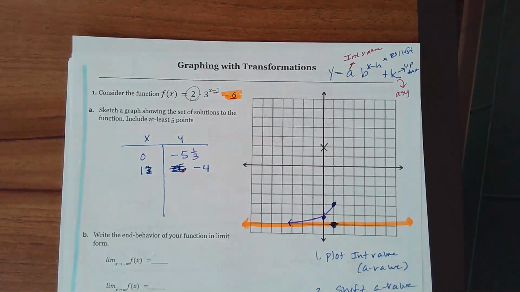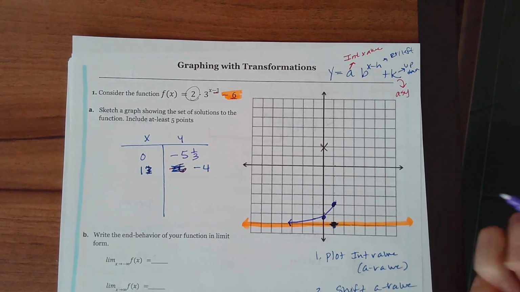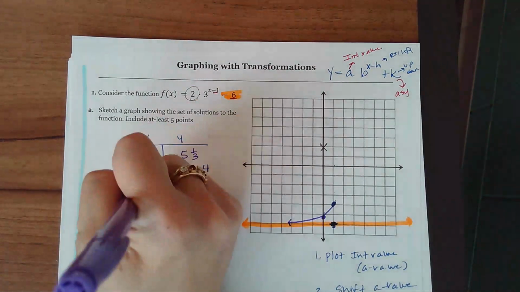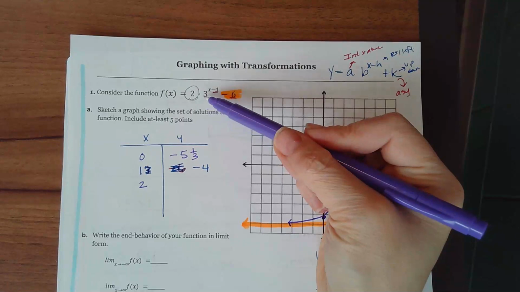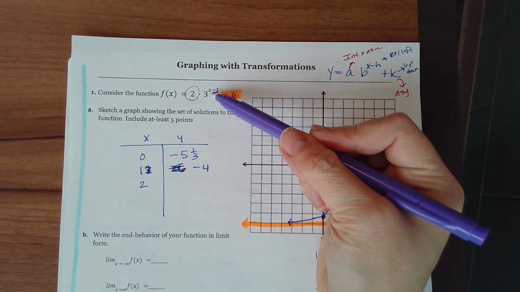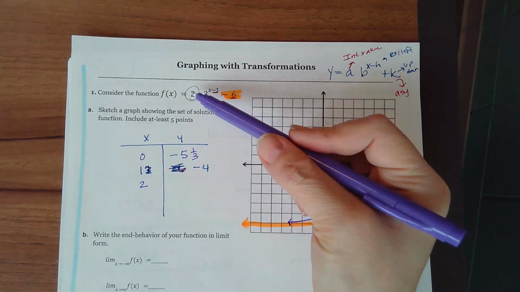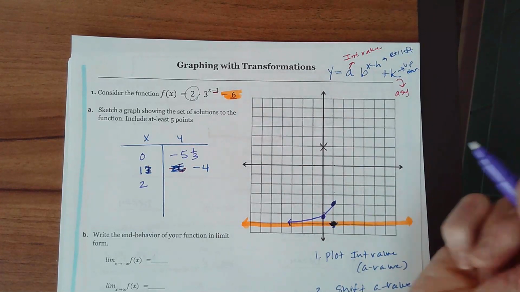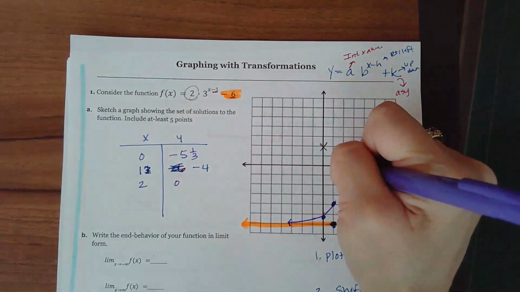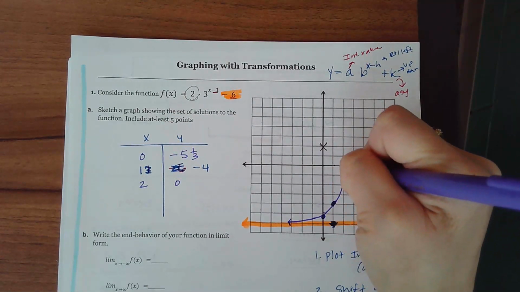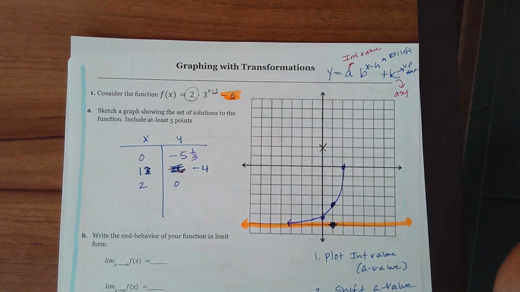So what I'm getting at is I'm drawing in this curve of my graph. We know it's approaching that asymptote. So pick some other numbers, like 2. If I plug in 2, I get 3 to the first power, which is 3. Do the multiplication next. Times 2 is 6. 6 minus 6 is 0. So now my next point is way up here, so it's going to get pretty steep.